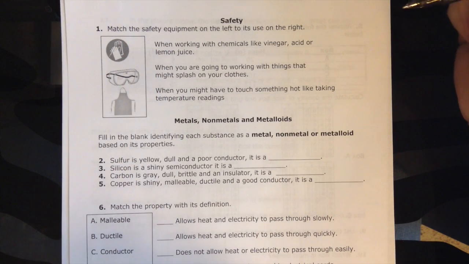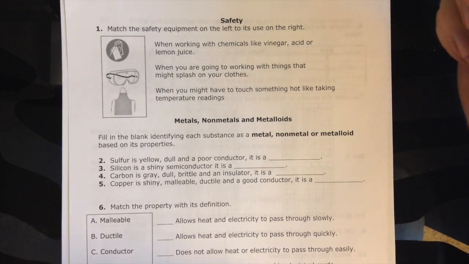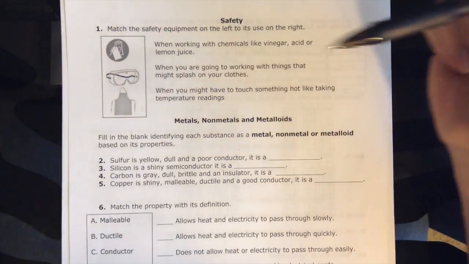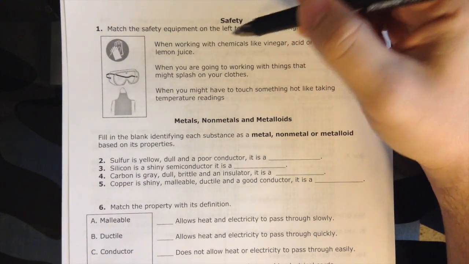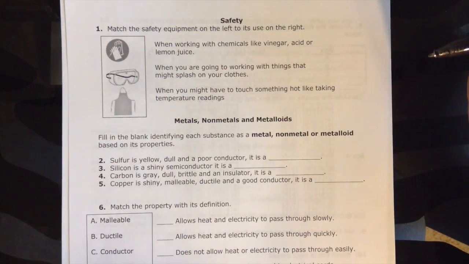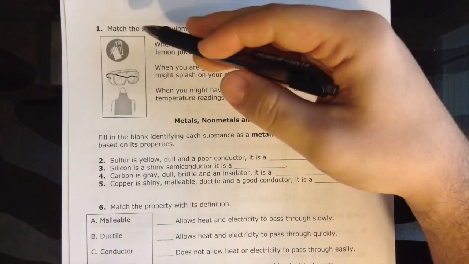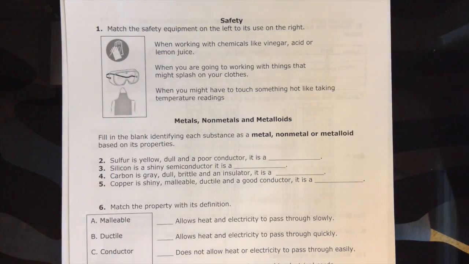So this first one is talking about safety. It says, match the safety equipment on the left to its use on the right. So we've got a pair of gloves, a pair of safety goggles, and an apron. It says, when working with chemicals like vinegar, acid, or lemon juice. So which one of these is one that we use when working with those chemicals? Well, they could all be used. So let's look at the other phrases here.